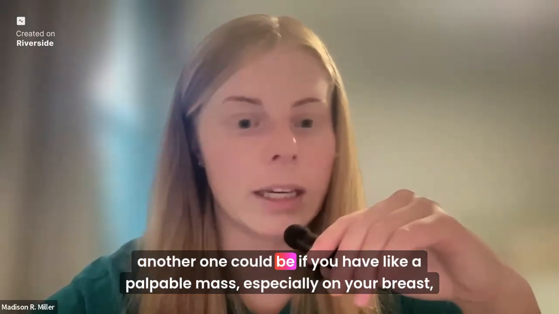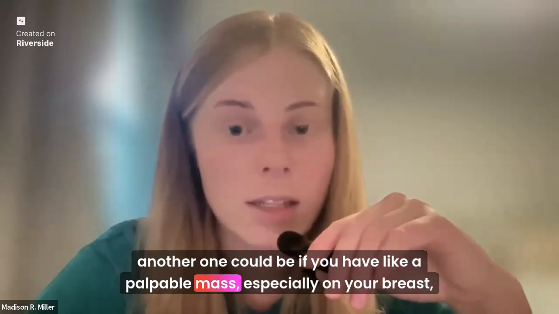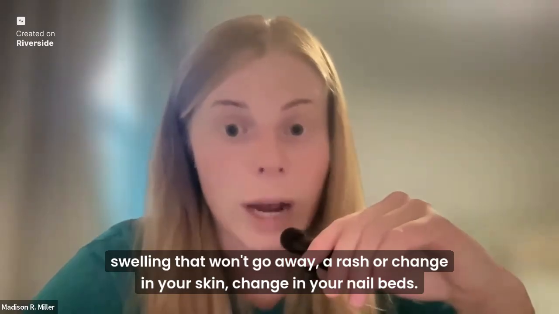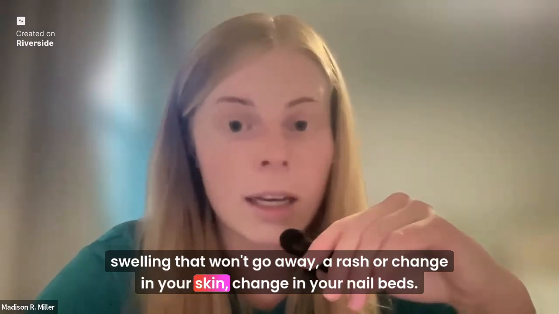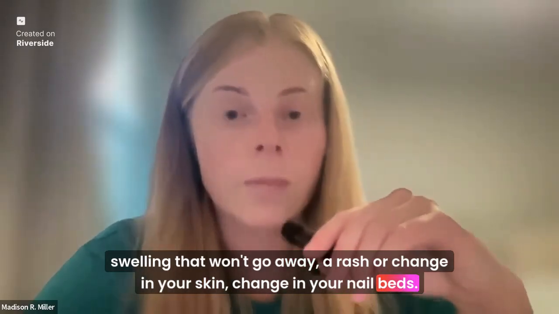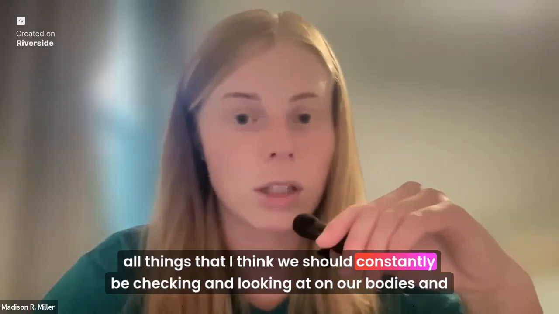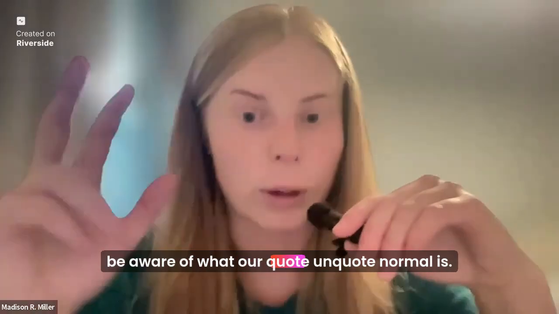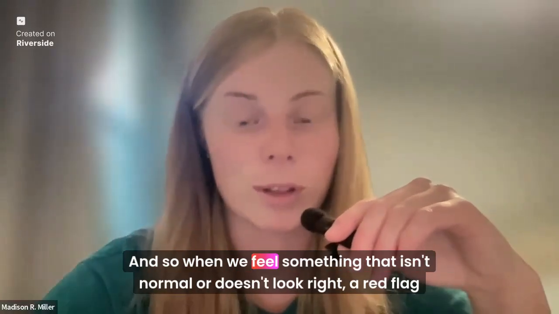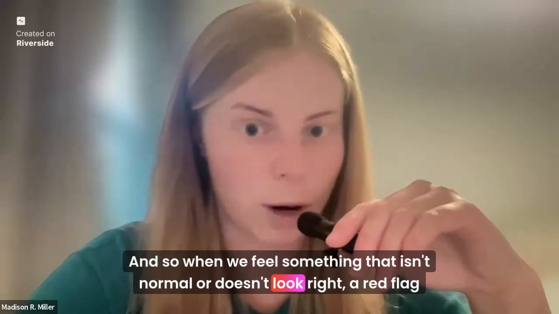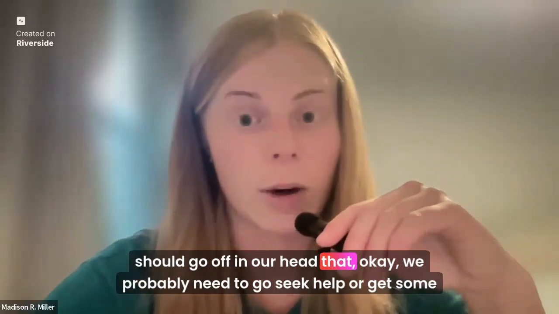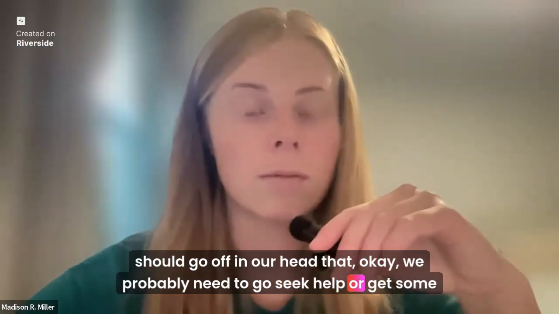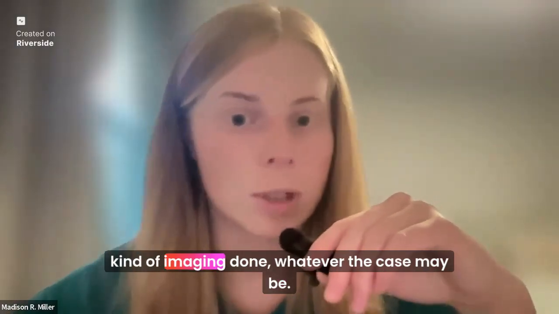Another one could be a palpable mass, especially on your breast, swelling that won't go away, a rash or change in your skin, change in your nail beds, all things that I think we should constantly be checking on our bodies and be aware of what our quote unquote normal is. And so when we feel something that isn't normal or doesn't look right, a red flag should go off in our head that, okay, we probably need to seek help or get some kind of imaging done, whatever the case may be.